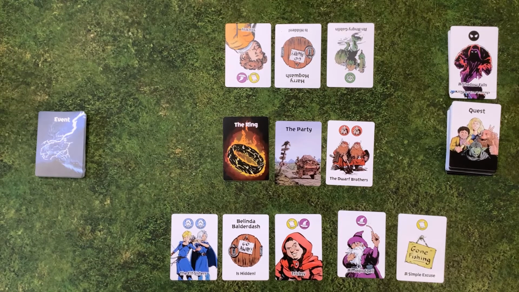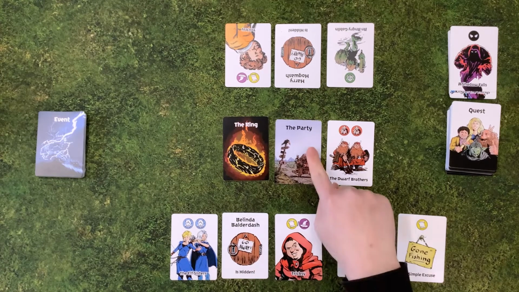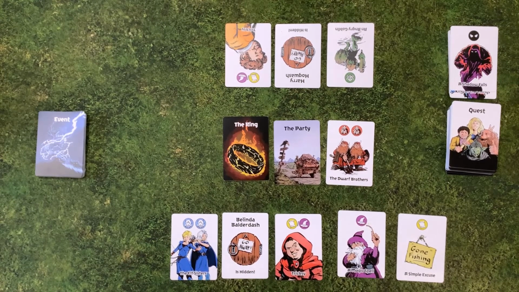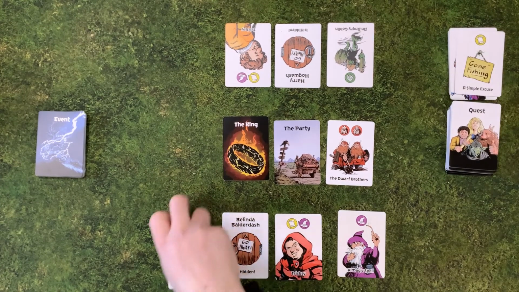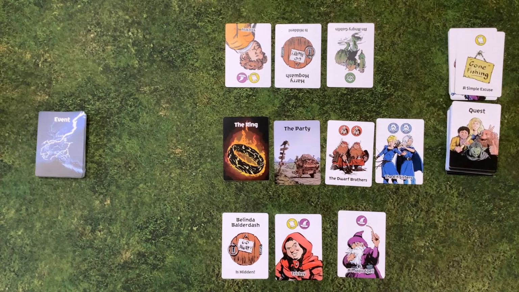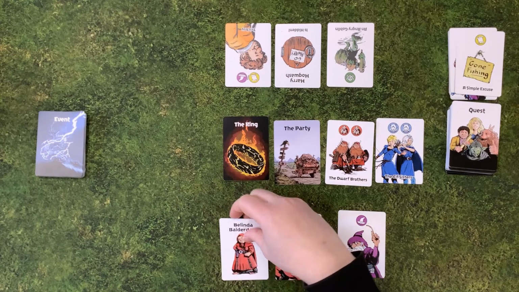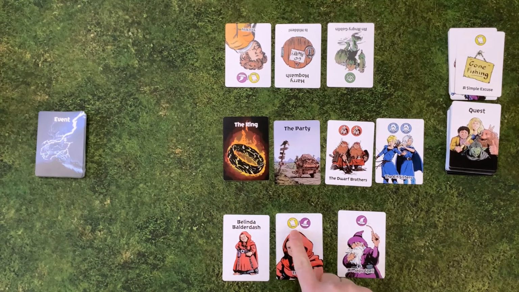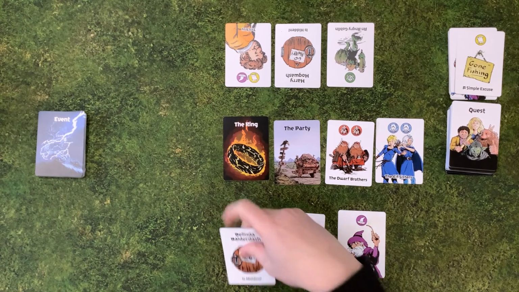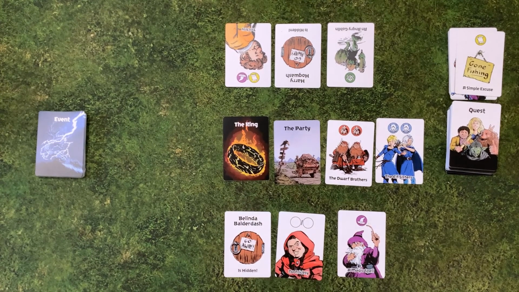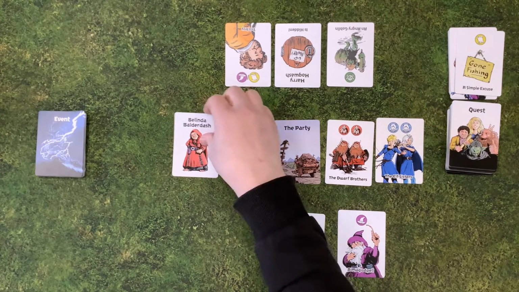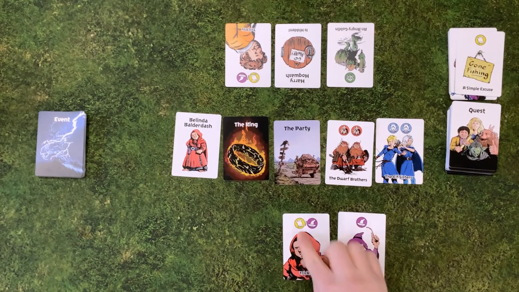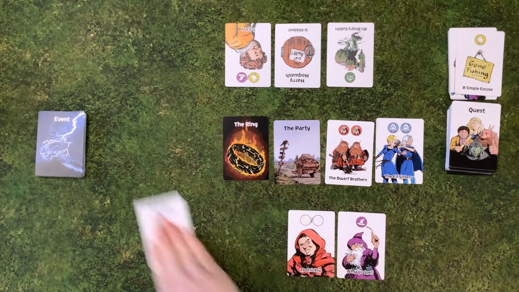Okay, excuses now. Excuses are used to send questers from your location, whether that's the pit or the party, to another location. So with this situation here, I could spend that excuse icon to send those elves to the party. The other thing I can use excuses for is if I get dragged out of my pit, I could spend an icon to hide back in my pit once more. And finally, if I get dragged to the party and I have an excuse icon, I can spend that icon to bring my Robert back to the pit.